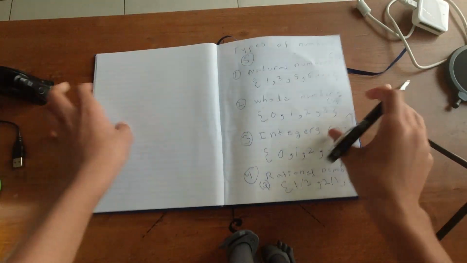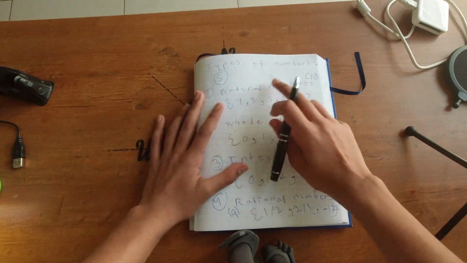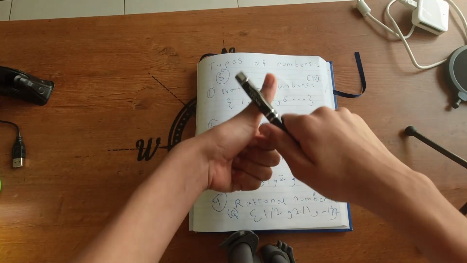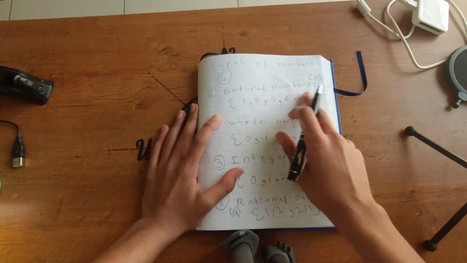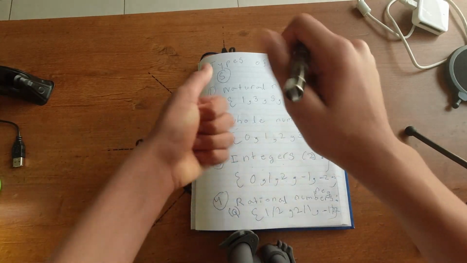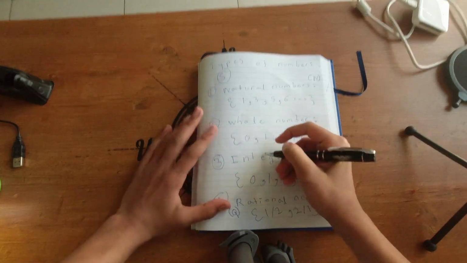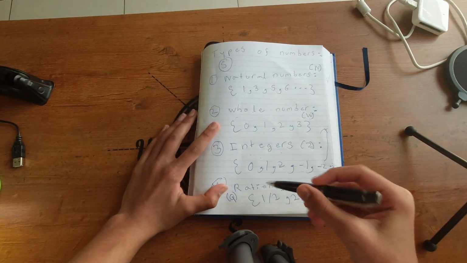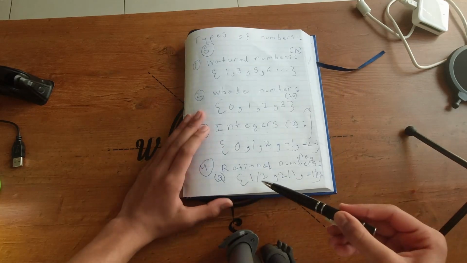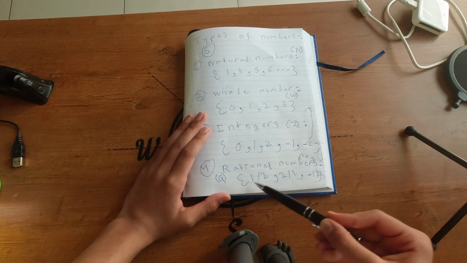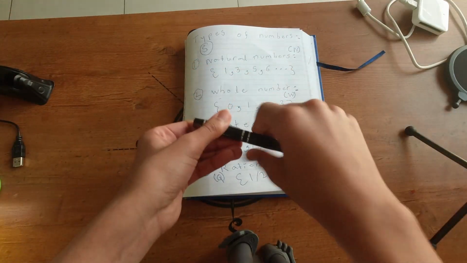And then we have these right here. That is natural numbers, normal numbers like 1, 2, 3, 4, and 5. And then we have whole numbers, which include 0, 1, 2, 3, 4, 5, something like that. Then we have integers, Z, and those include negative and positive numbers. And then we have rational numbers, which include fractions and negative fractions. And then number 5 is real numbers.